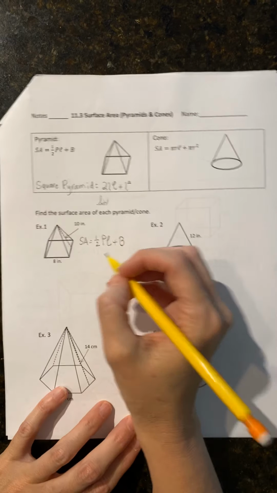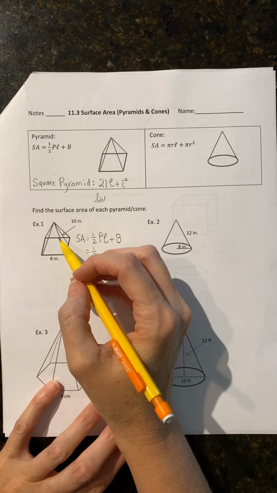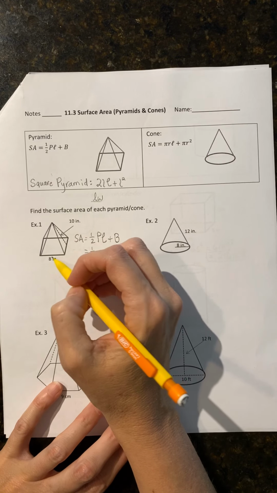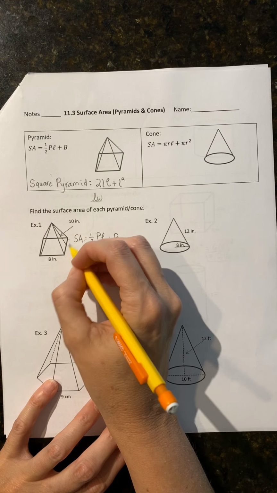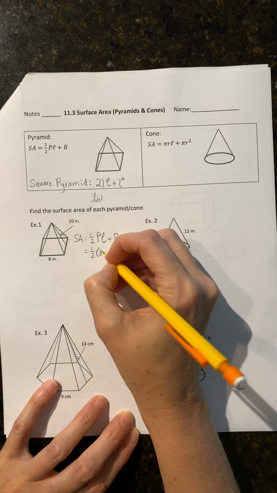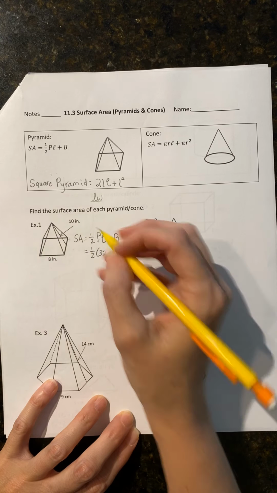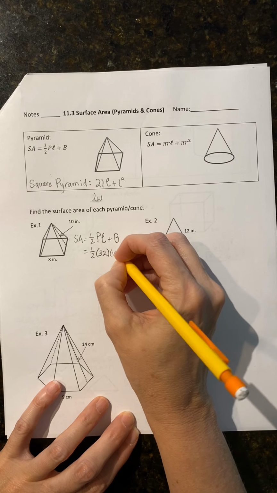Okay, so here it is, 1/2 perimeter. Now, it doesn't really say that this is a square pyramid, but if they only give you one side measure, that thing's a square. So the perimeter is 8 times 4, which is 32. Remember, that means perimeter of the base. So 8, 8, 8, and 8. And the slant height, they gave it to you, is 10.